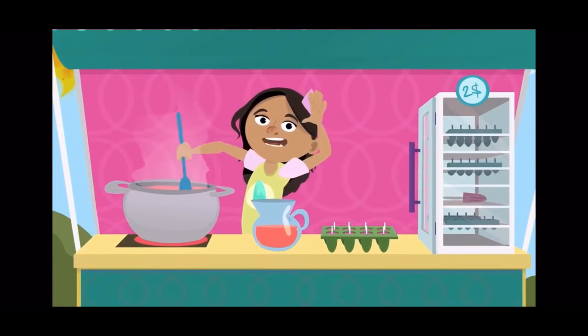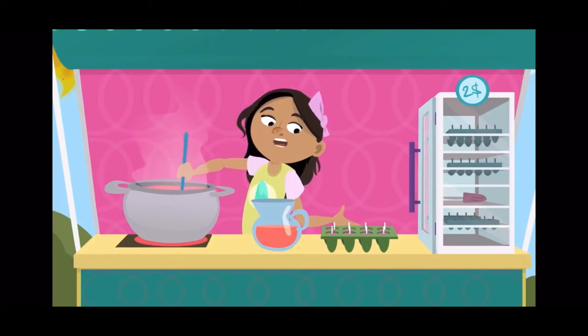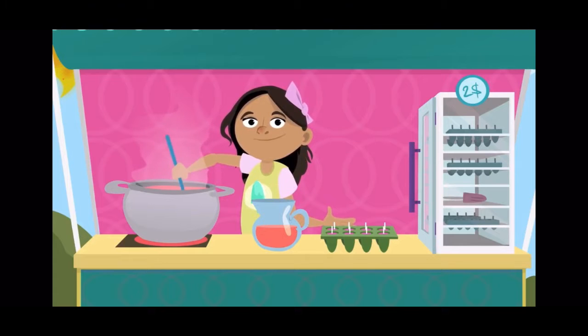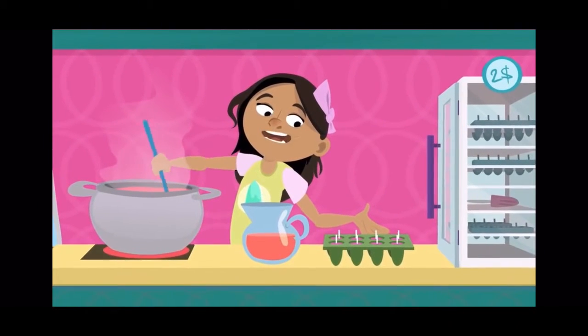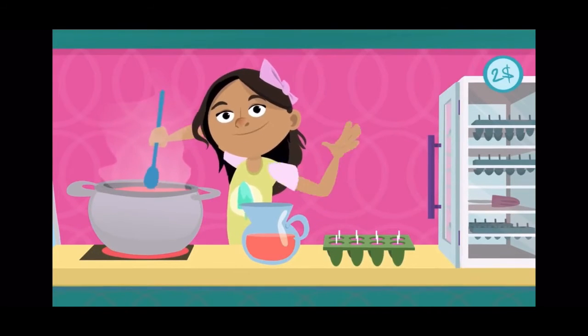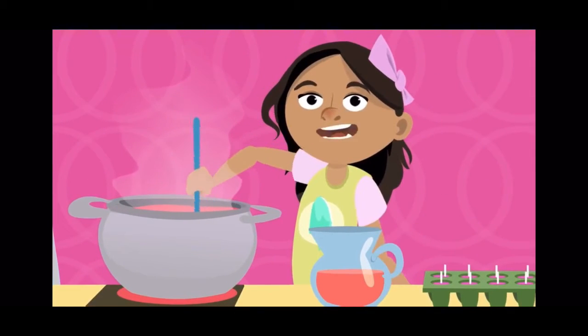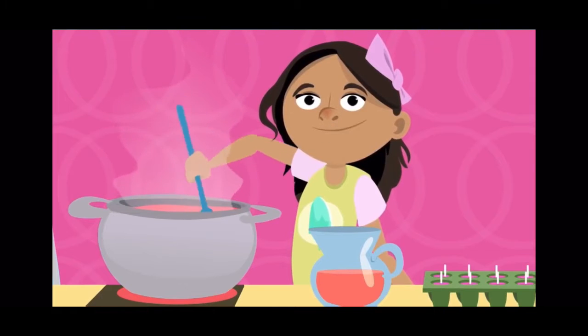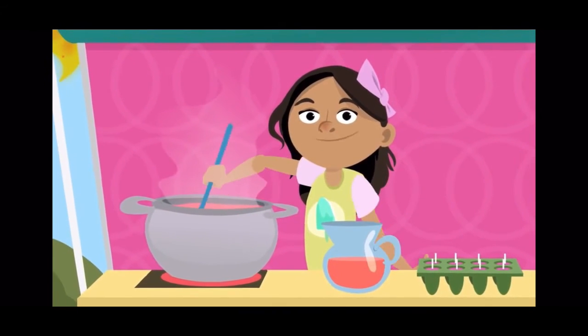Oof, it's so hot. Hey there! I'm making some strawberry popsicles. It's steaming hot today, and I really wanted to have one. But for them to stay solid, I'd have to put them in the freezer like these ones and wait for a while. Really? You don't know what a solid is? It's one of the states of matter. Don't worry, I'll tell you all about them right away.